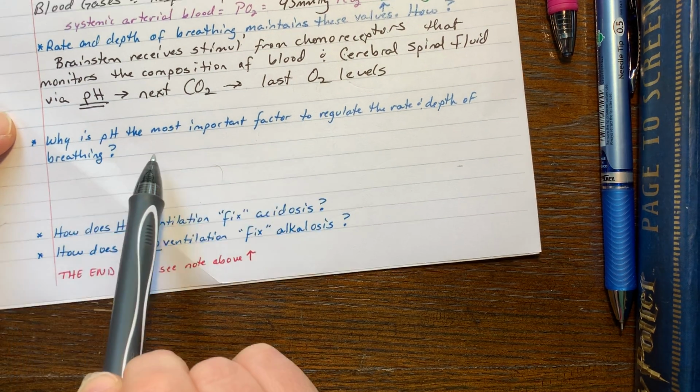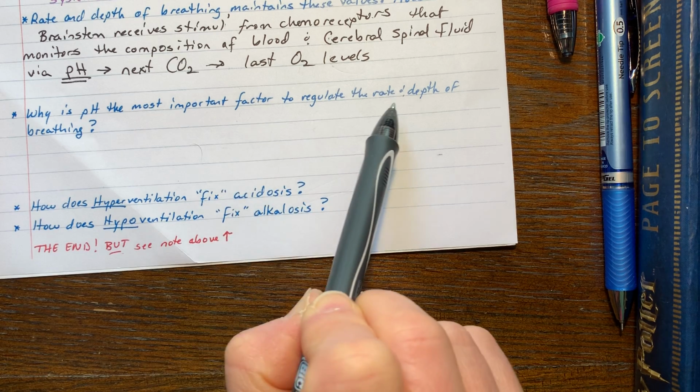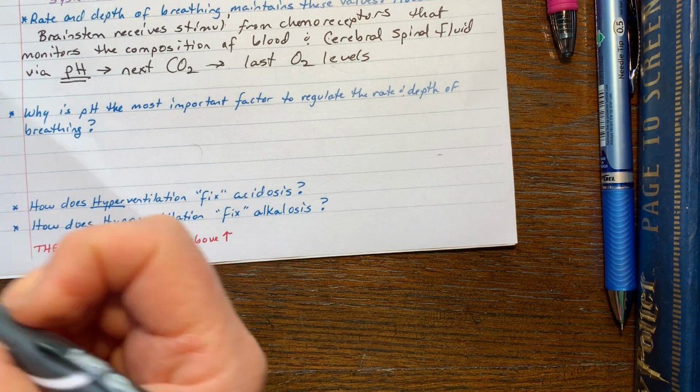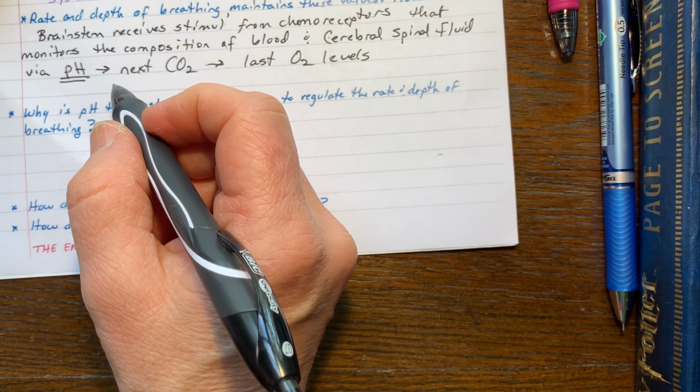But I want to back up. Why is pH the most important factor to regulate the rate and depth of breathing? This is important.